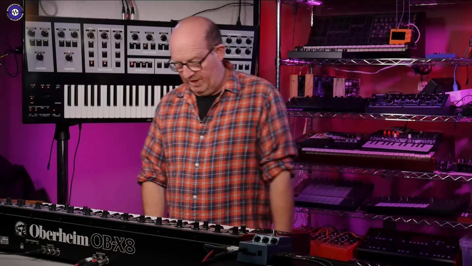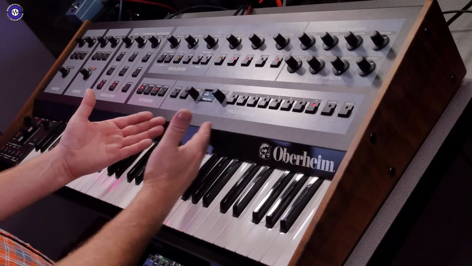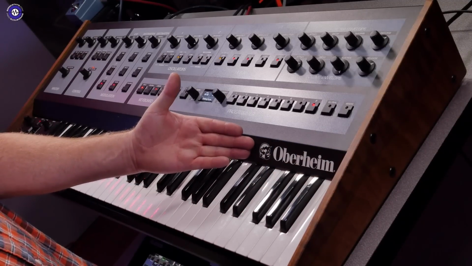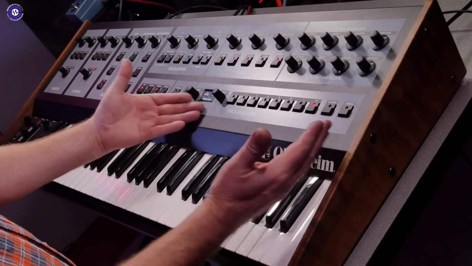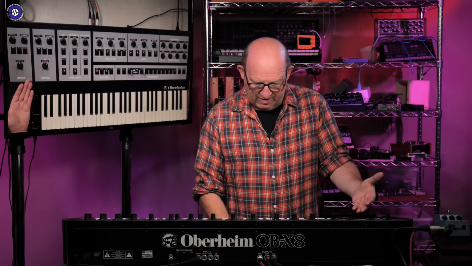And welcome to another SonicLAB. Today we're rather lucky to have the splendid Oberheim OB-X8. This is an 8-voice analog polysynth made under the Oberheim name.